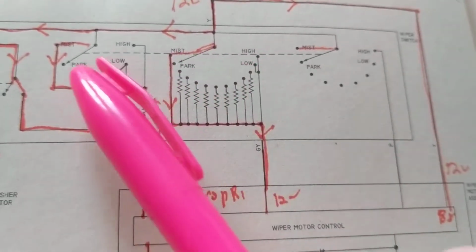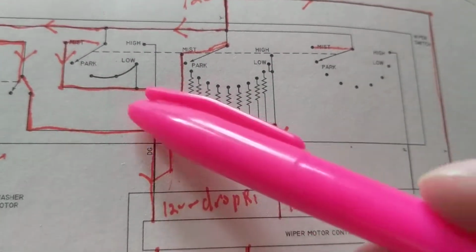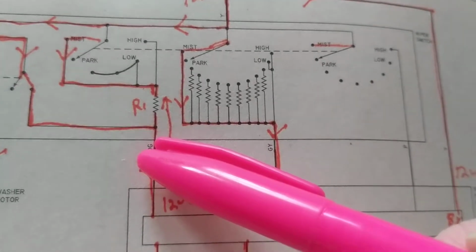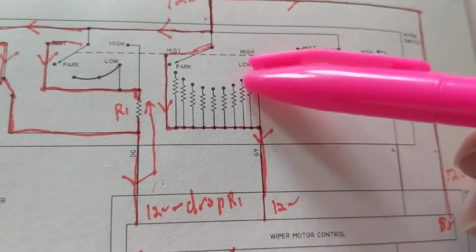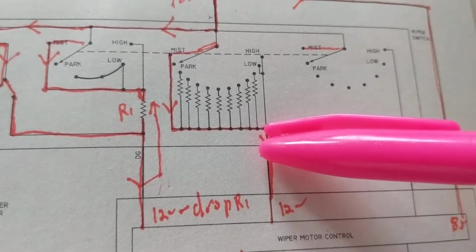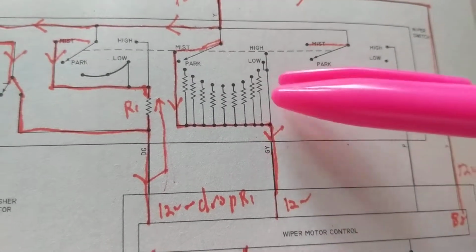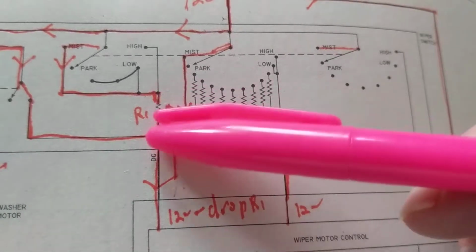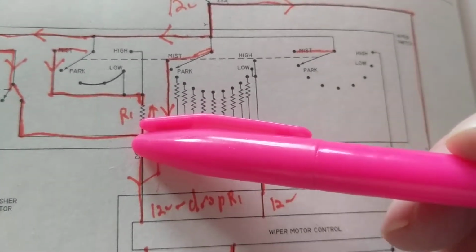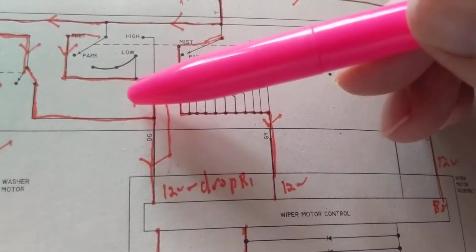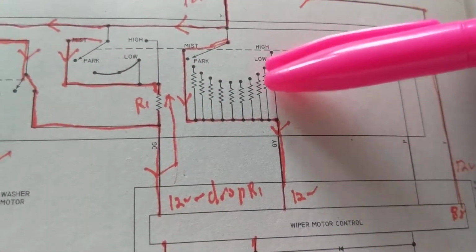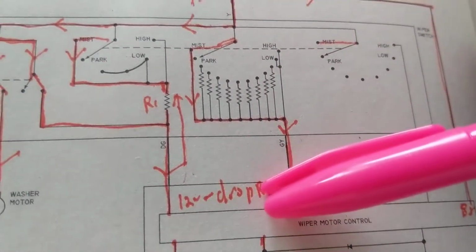This resistor wouldn't be involved. Again, this resistor will be involved, but this also will be involved. Therefore, it knows low is being activated.